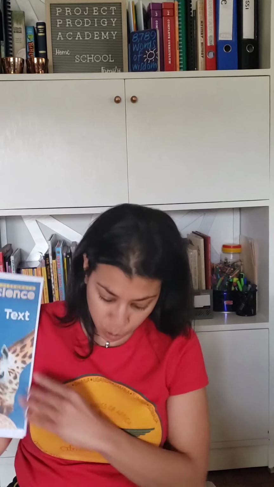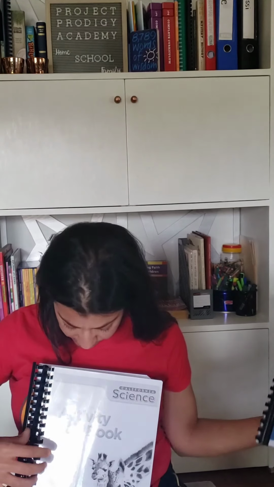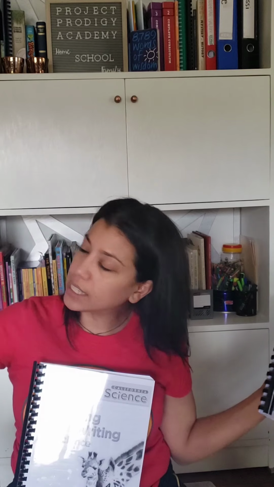So this one comes with it. This is a series, or not a series, but they're kind of like different parts of the same thing. So this is the interactive text. This is the activity lab book. And this is the reading and writing in science. So basically you start with reading in the text. It's all full color, beautiful.